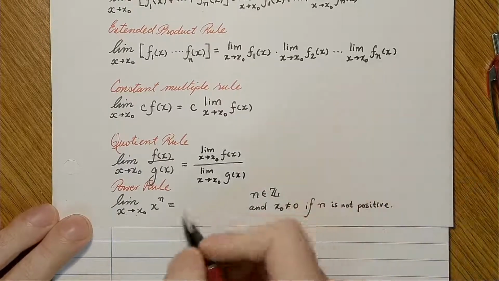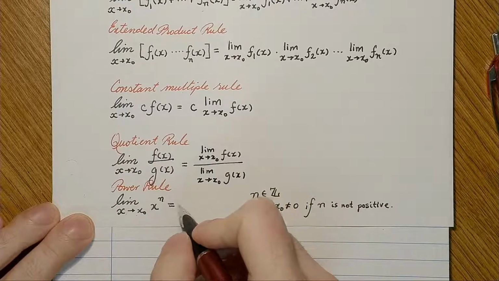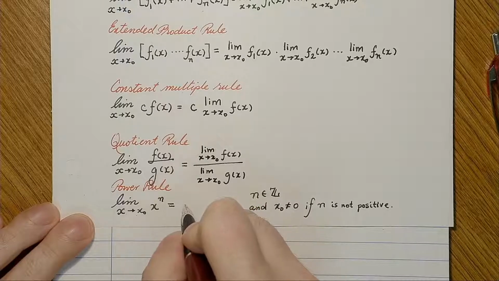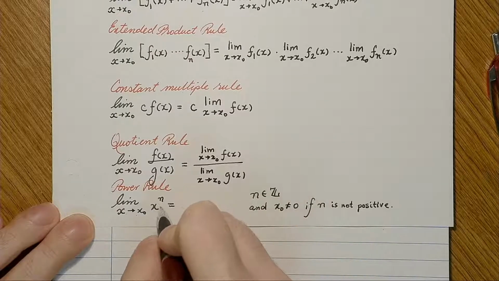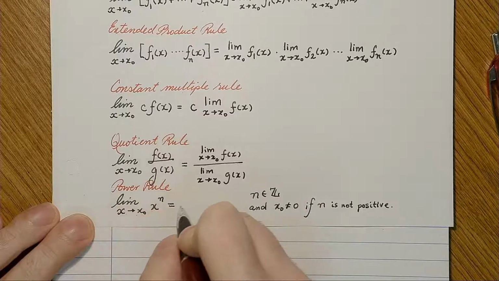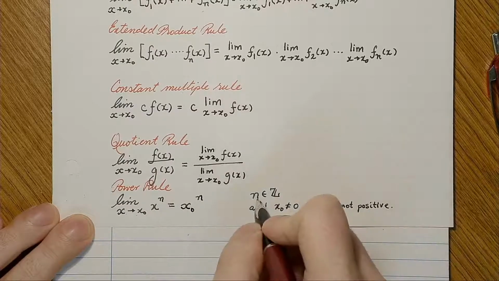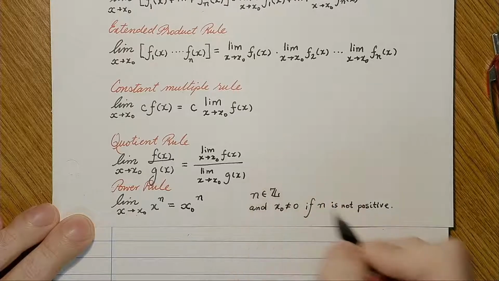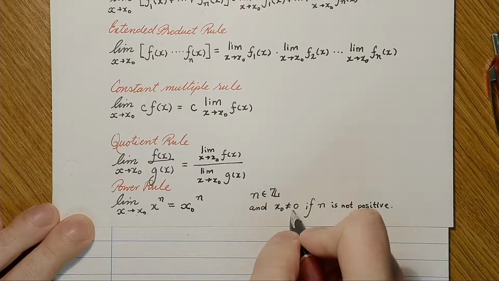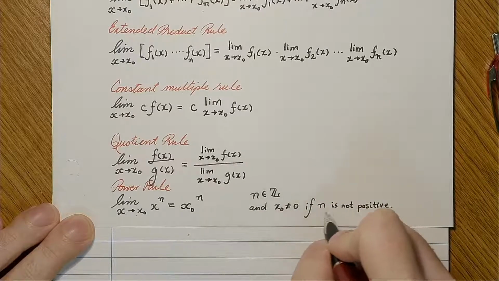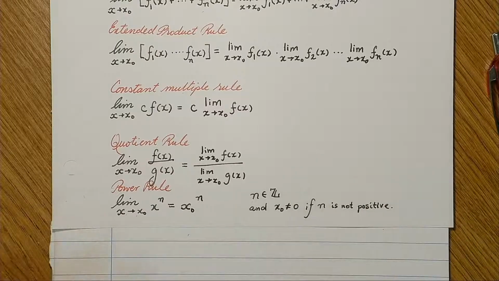And lastly, we have the power rule, which is that if I have x to the n, the limit as x goes to x naught, it's just x naught to the n, for n where it's an integer, and if x naught is not equal to 0, that's if n is not positive. Okay.